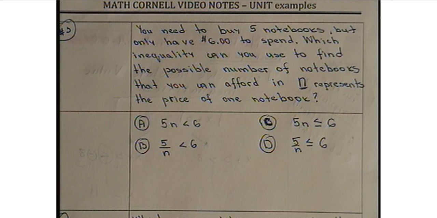You need to buy 5 notebooks, but only have $6 to spend. Which inequality can you use to find the possible number of notebooks that you can afford, and n represents the price of the notebook? So think about, you have $6 and you can spend all of that on notebooks.